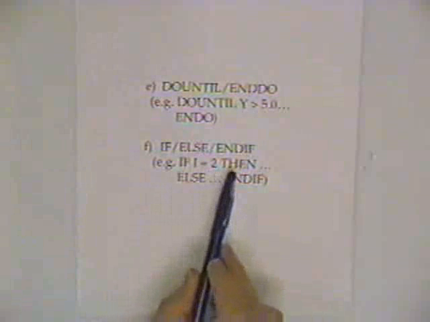For example, in this case, you would have the statement if I is equal to 2, then a series of statements, an else statement, a series of statements that follow with the end if, meaning that if it is true that I is equal to 2, then execute the statements following the then statement before the else. If it is not true, then jump to the else and execute the statements following the else up until the end if statement, and then continue executing statements beyond the end if statement.